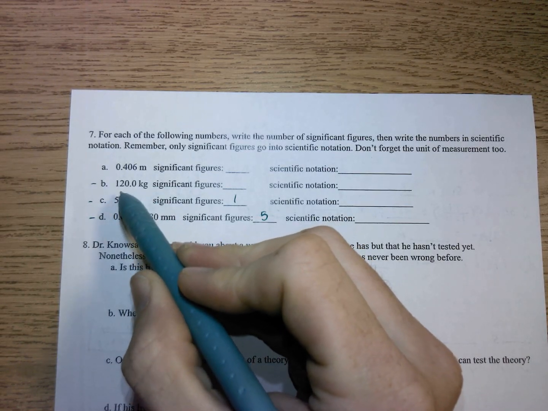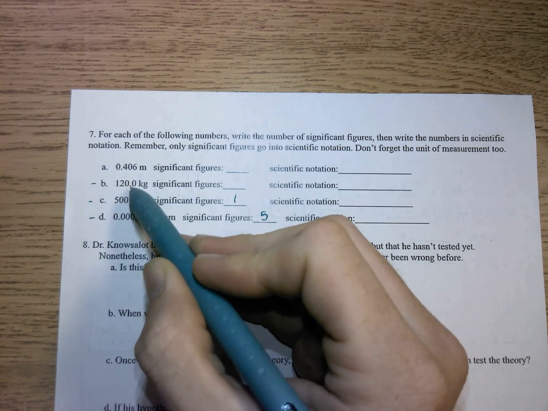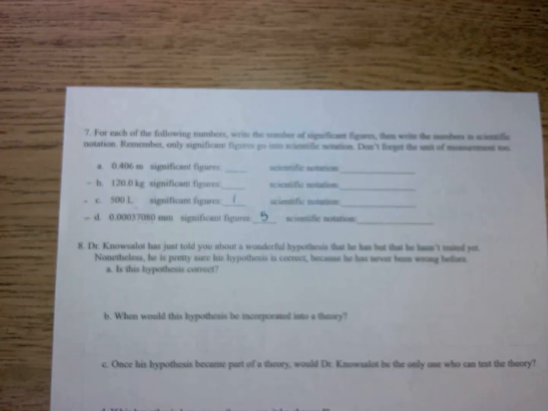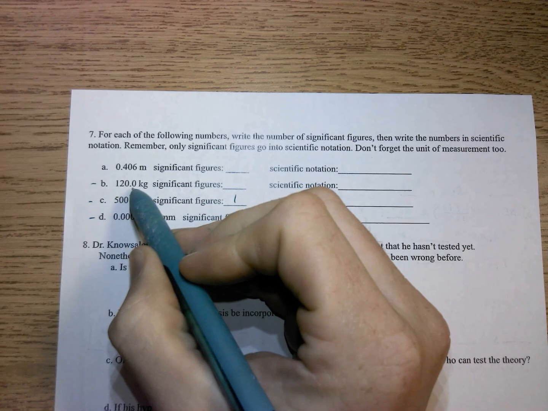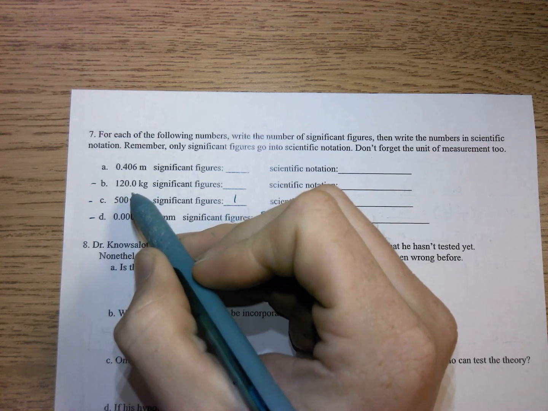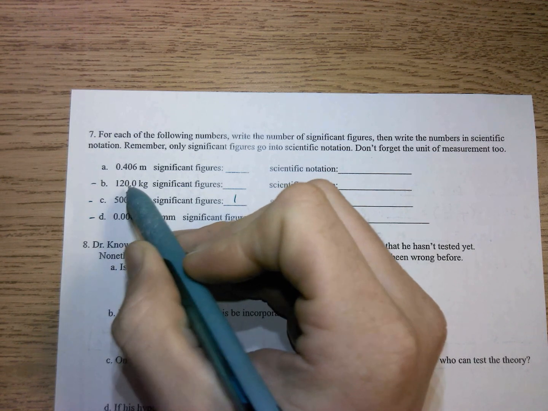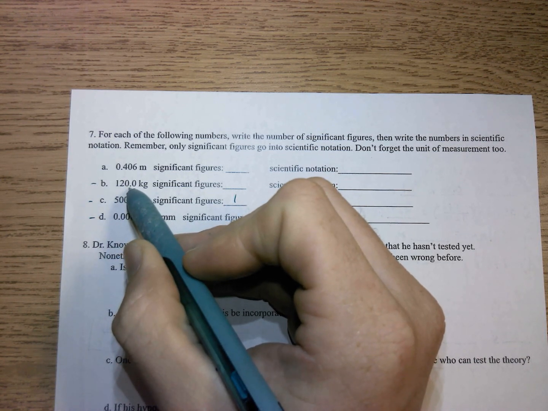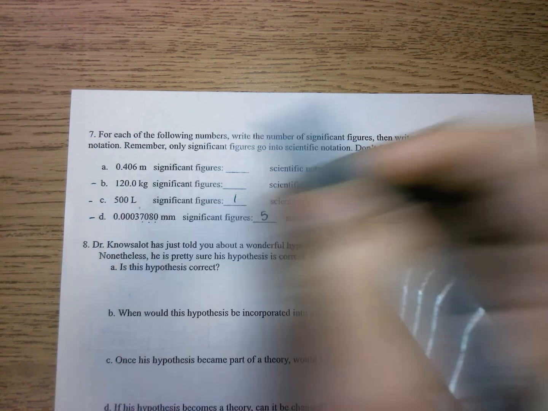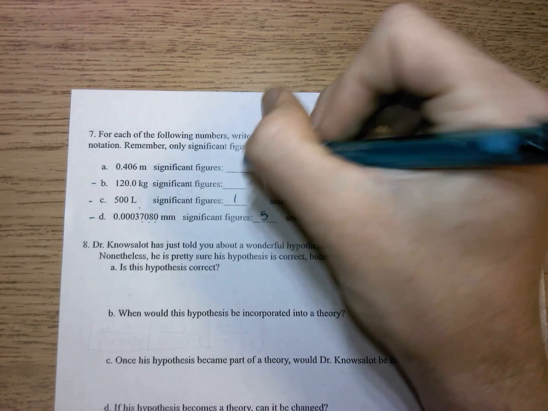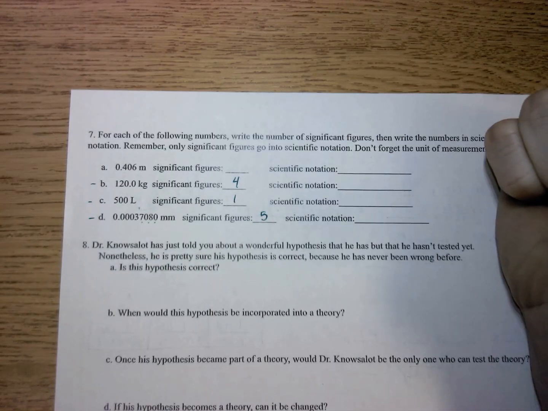120.0. Okay, so obviously we count the 1 and the 2, and do we count those zeros? They're trailing zeros, so maybe. Remember that you only count the trailing zeros if there's a decimal anywhere in that number. And there is, it's right there. So we're going to count those 2 plus the 2 non-zeros, so we have a total of 4 significant figures.